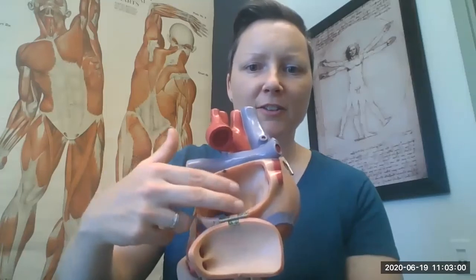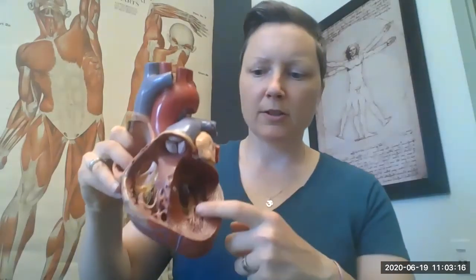If I drop the hatch here, you can see that the pulmonary veins are dumping into this left atrium now. All right. So from the left atrium, blood is going to get pumped down through this valve. This is the left atrioventricular valve, which can also be called the bicuspid or mitral valve. It goes into the left ventricle. From the left ventricle, blood will get pumped up through an aortic semilunar valve.